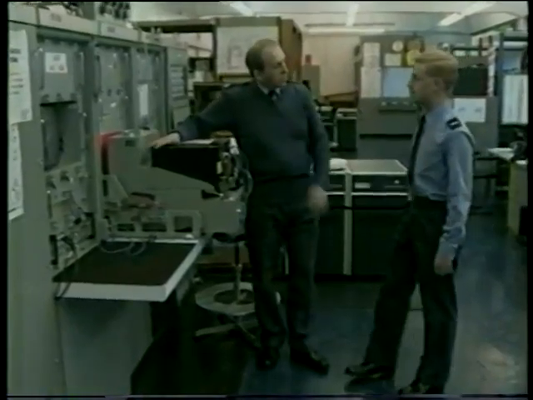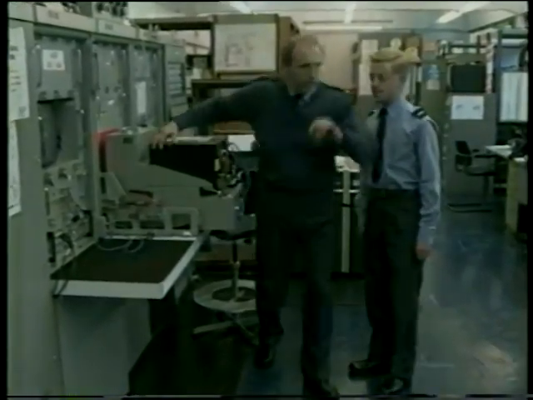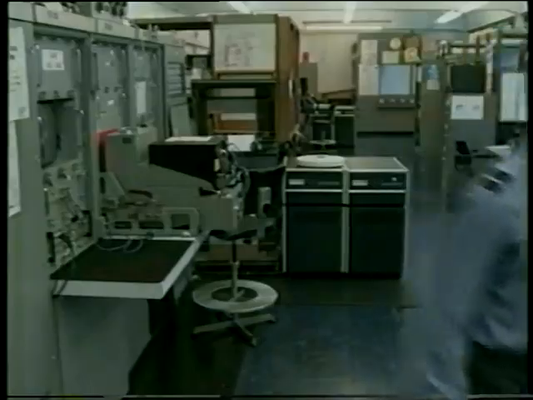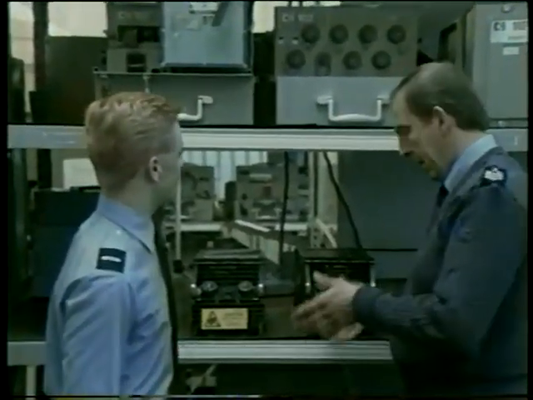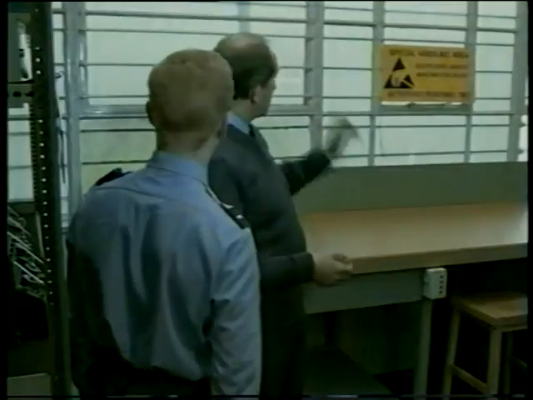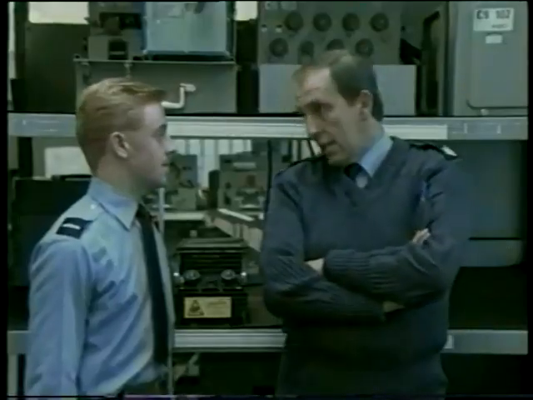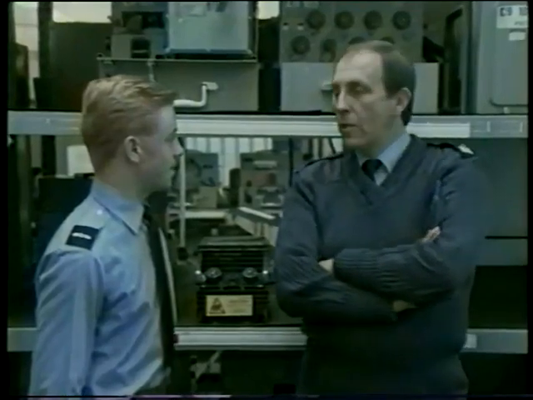Right then, this is the automatic test equipment. Okay, over here. Right, these are the storage areas for the LIUs coming in and the LIUs going out. And this is a special handling area. You've heard of static control? I don't know why it's suddenly so important.